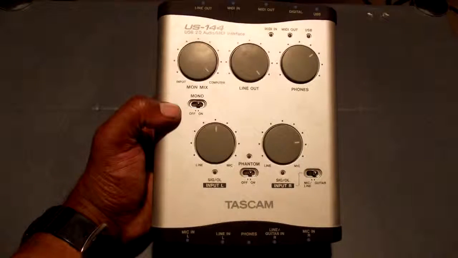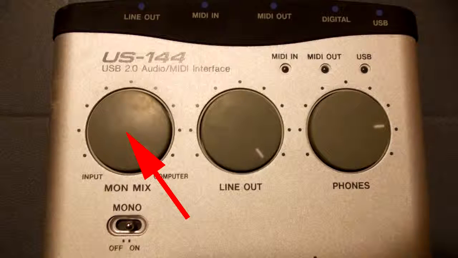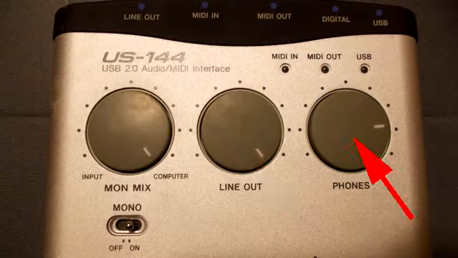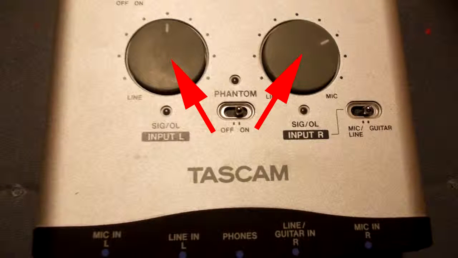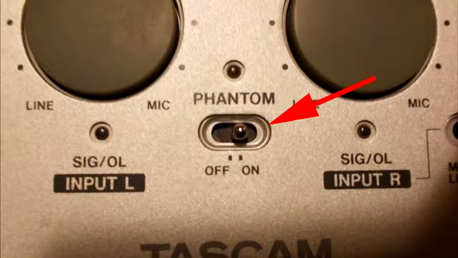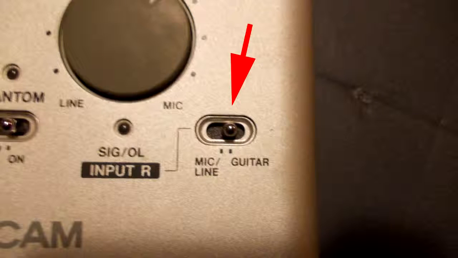On the top of the interface we have the monitor mix control, the line out volume control, the headphone volume control, 2 input volume controls, and a mono off-on switch. This is so you can record with one microphone but hear through both speakers. A phantom power switch for condenser microphones. And a mic line or guitar switch.